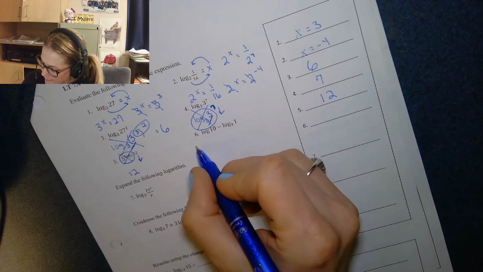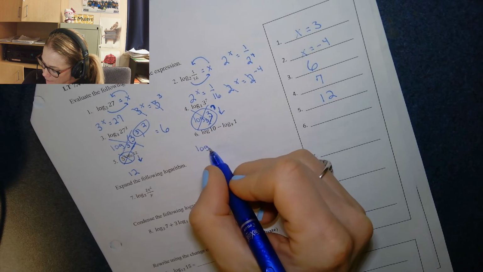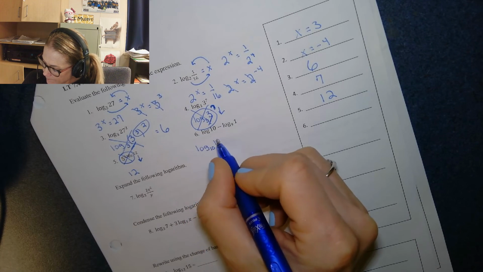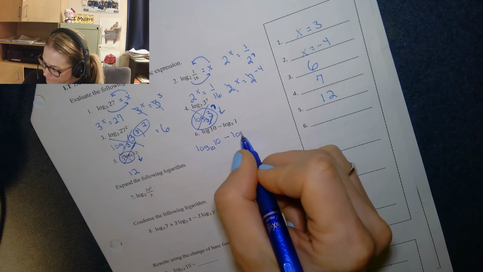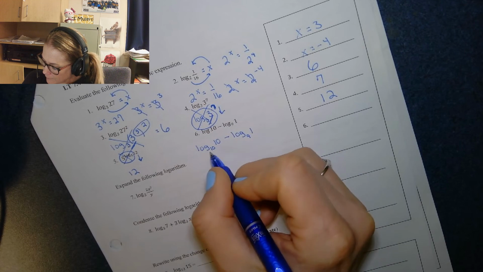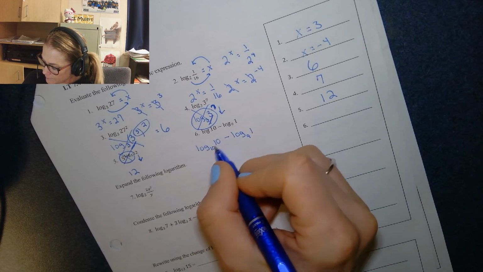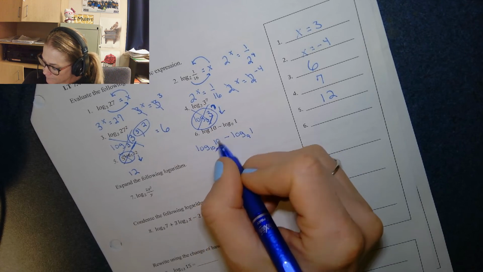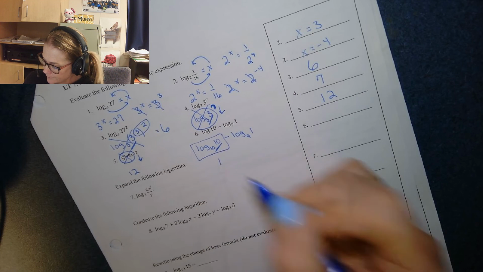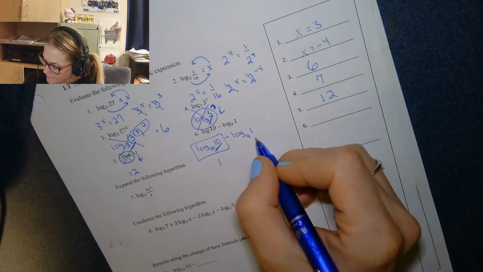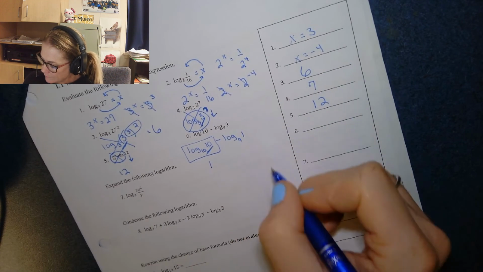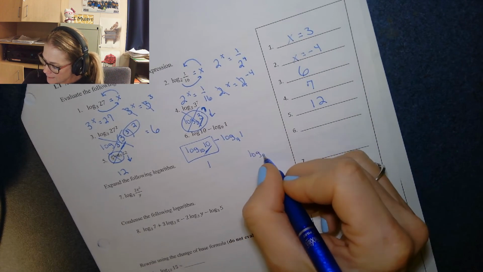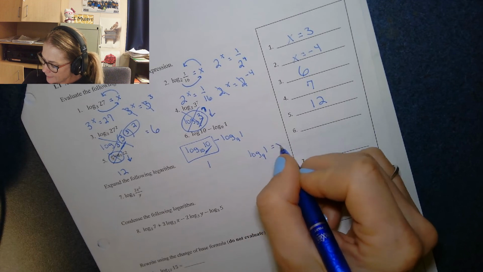Log base 10. So this is log base 10 of 10. Okay, so those just knock each other out to 1. And then let's think about log base 9 of 1. What is log base 9 of 1? Well, let's set it equal to x.